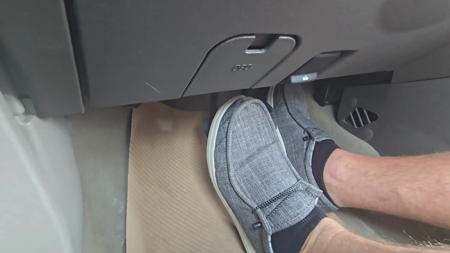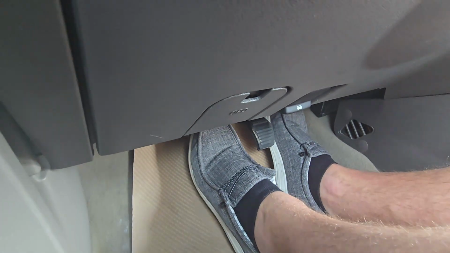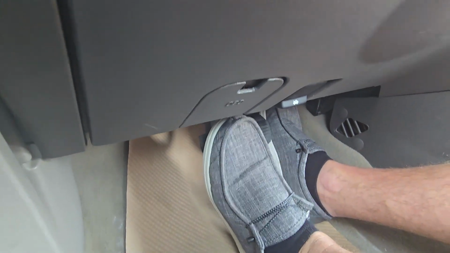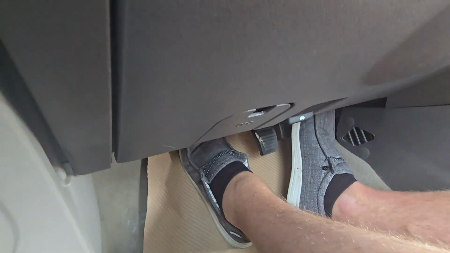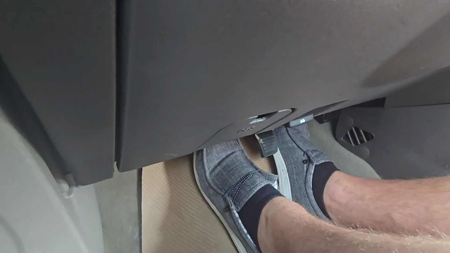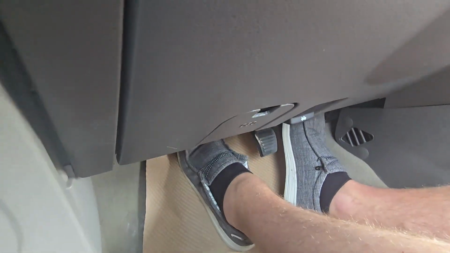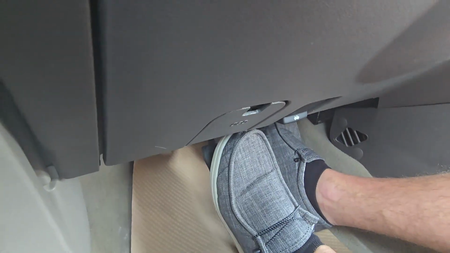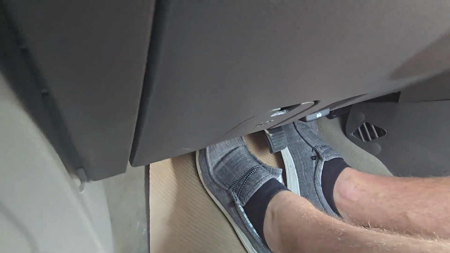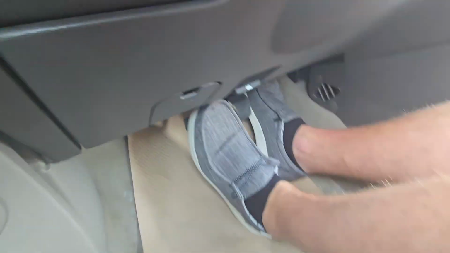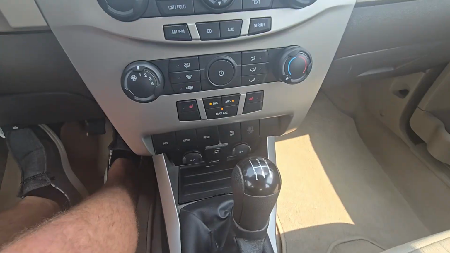Releasing the clutch completely, letting go of gas, pressing the clutch. I've selected 2nd gear. Again, releasing the clutch slowly all the way, pressing the gas, let go of gas, pressing the clutch, selecting 3rd gear. Selecting 4th gear, and selecting 5th gear. And now we are driving in the 5th gear.